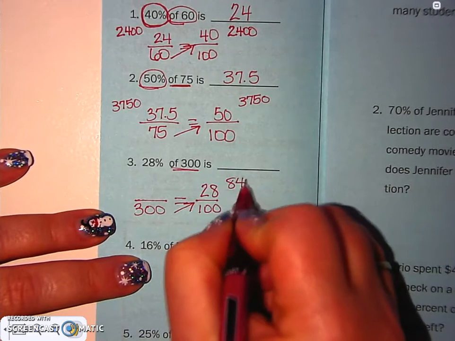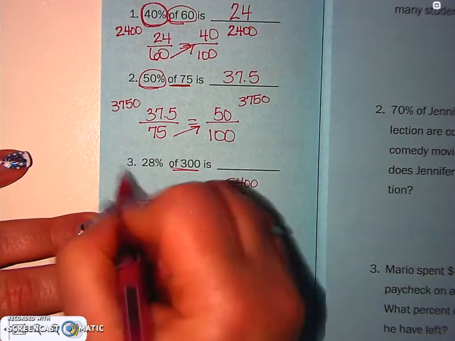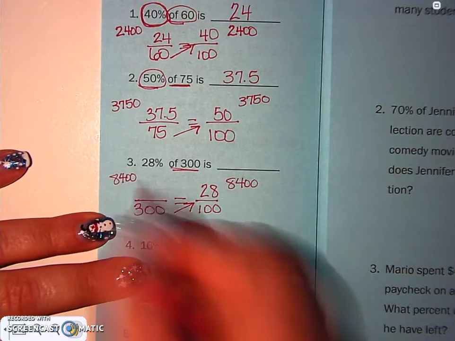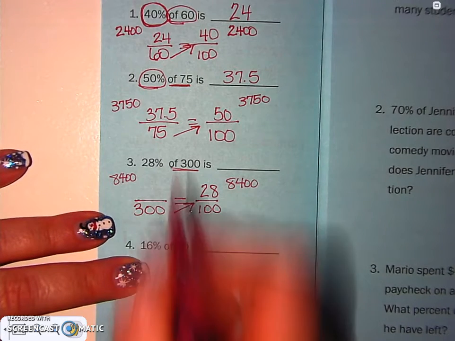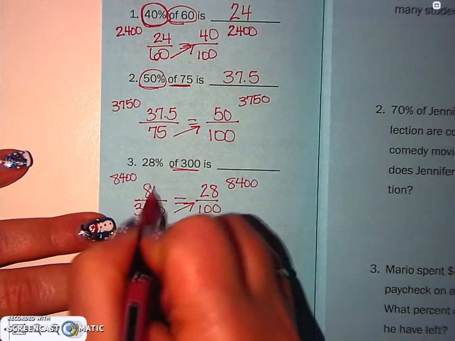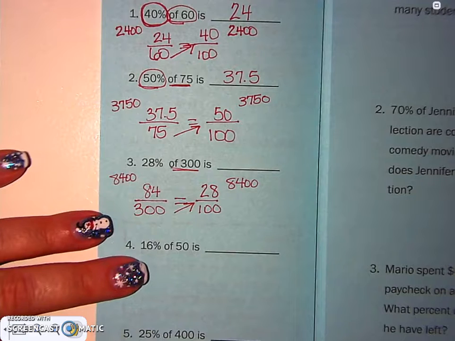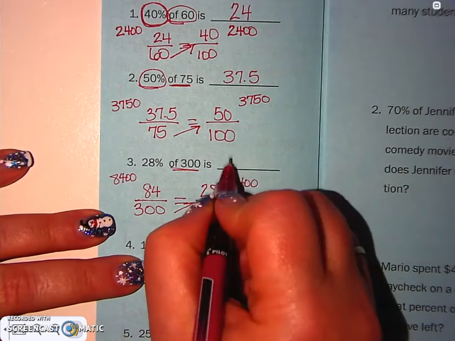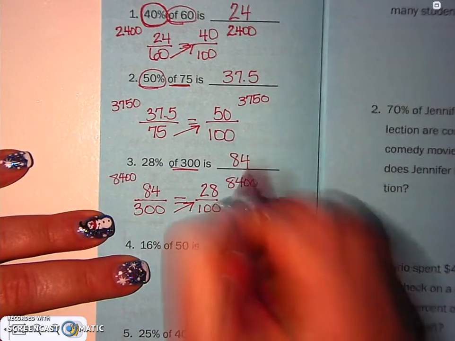8,400. 100 times something is 8,400. So I can do 8,400 divided by 100 and get 84. So 28% of 300 is 84.